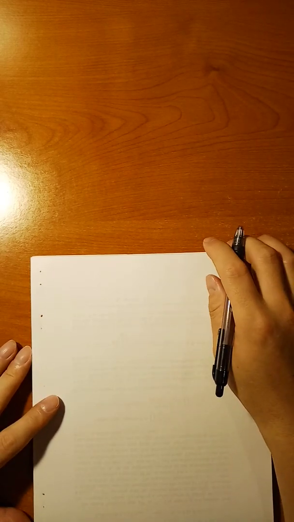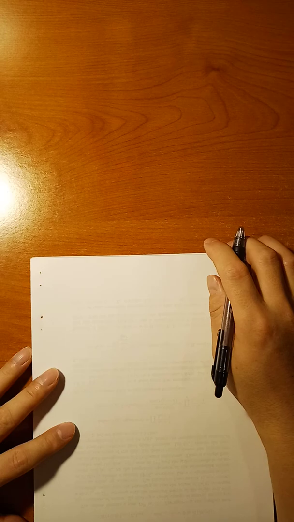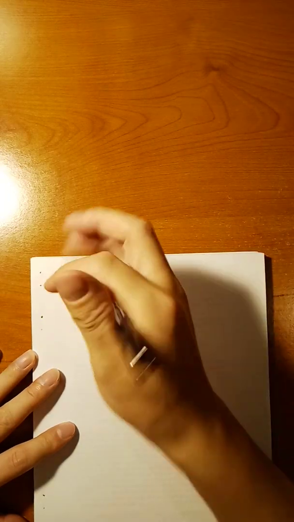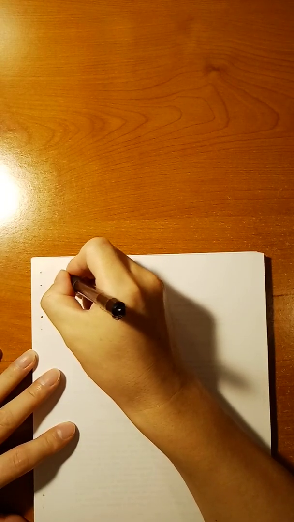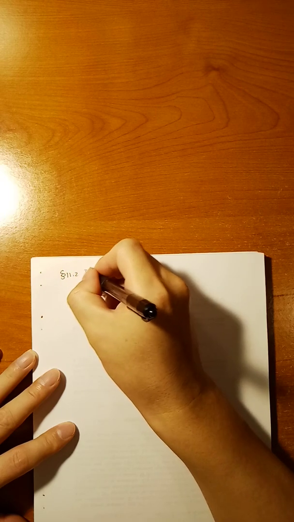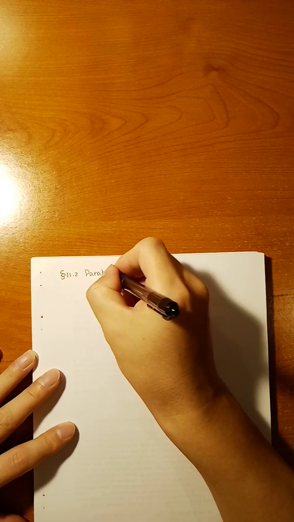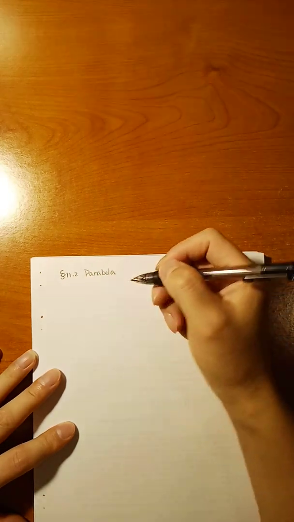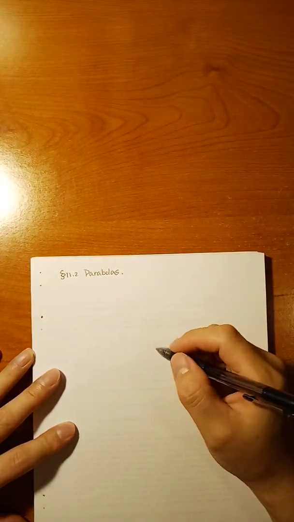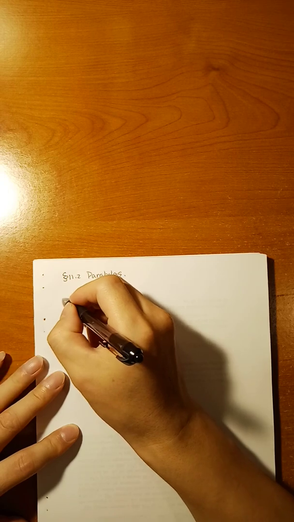Okay, let's move to another curve, a slightly more complex one. It's called the parabola. First, let's see the definition. What is a parabola?